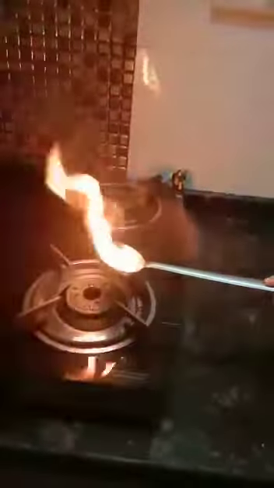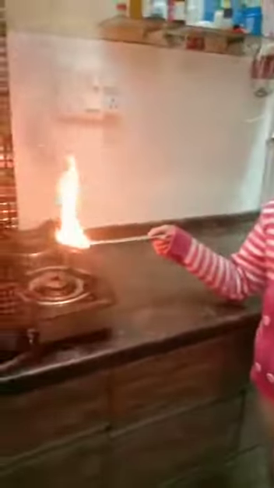Now let's see what will happen to the cubes. See this.